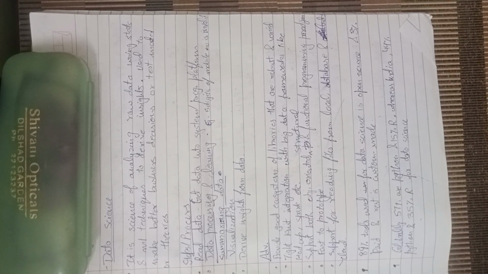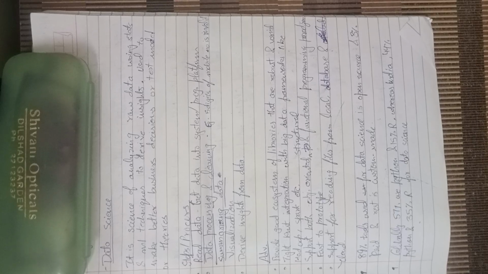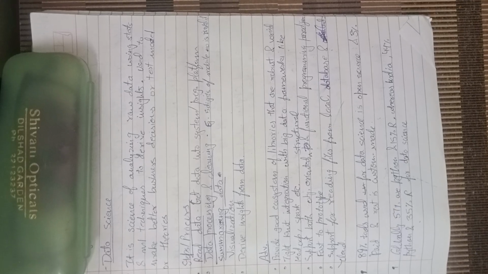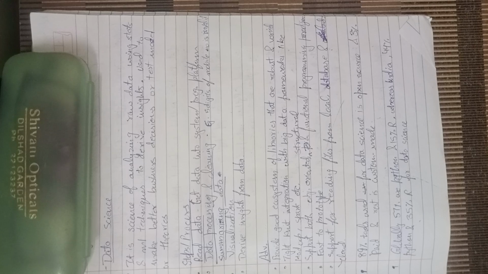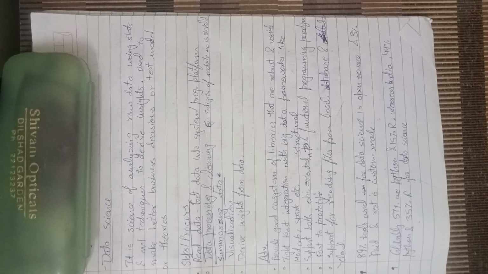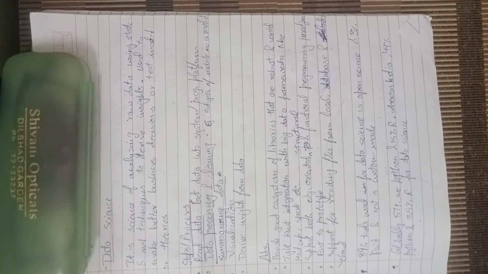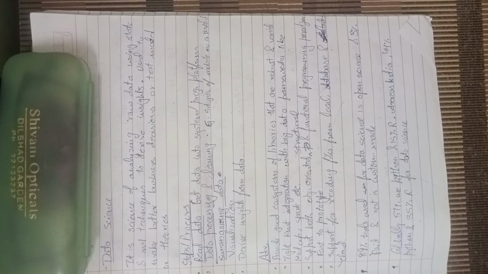Then globally, 57% of developers use Python, and 15% use R. Earlier, people used to use R language more than Python, but as the trend goes, people started adopting Python, especially in India. So now 57% use Python globally, whereas in India 44% are Python developers and 35% are R developers for data science things, right?